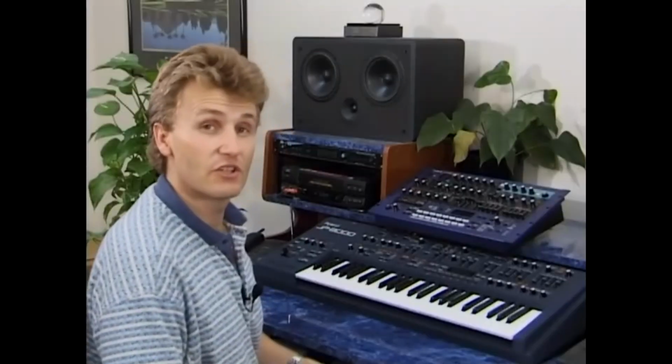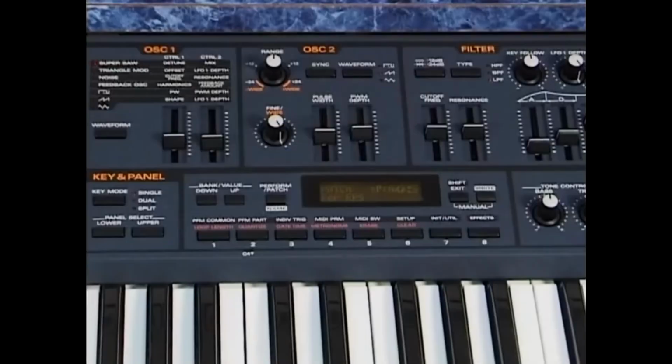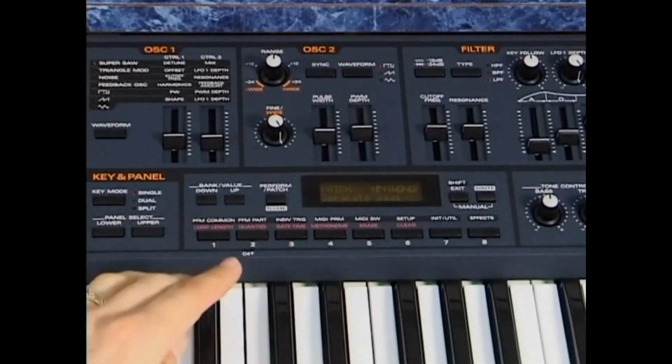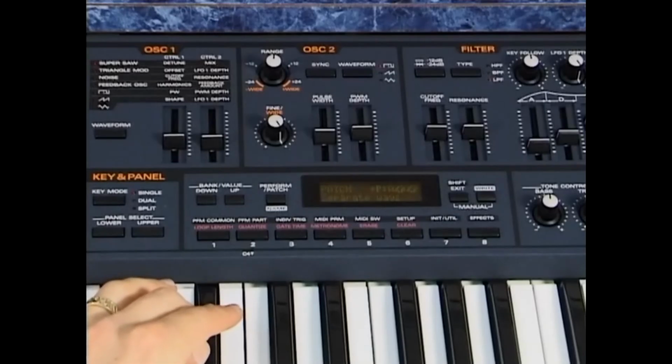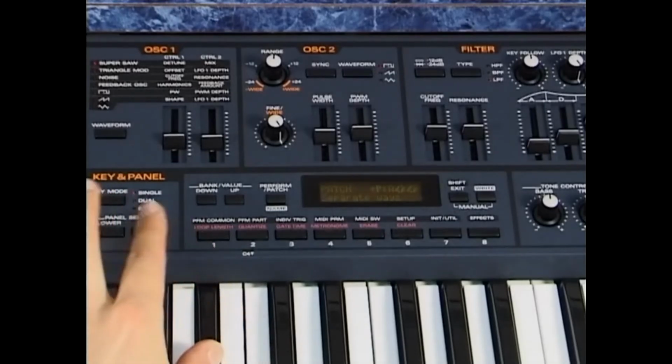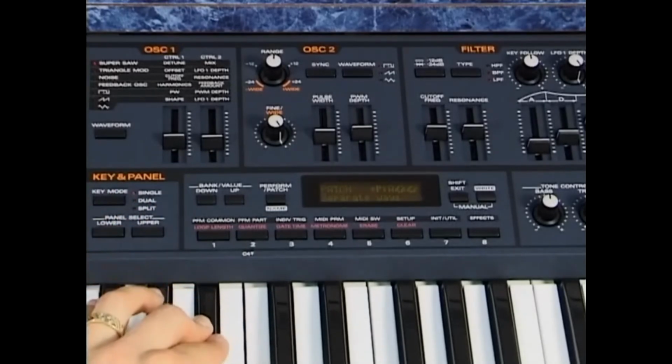We now have a motion control that's been recorded, and it will play back those changes on any patch we would care to bring up. Let's select patch number 44 here. You can hear those changes coming from the motion control there.